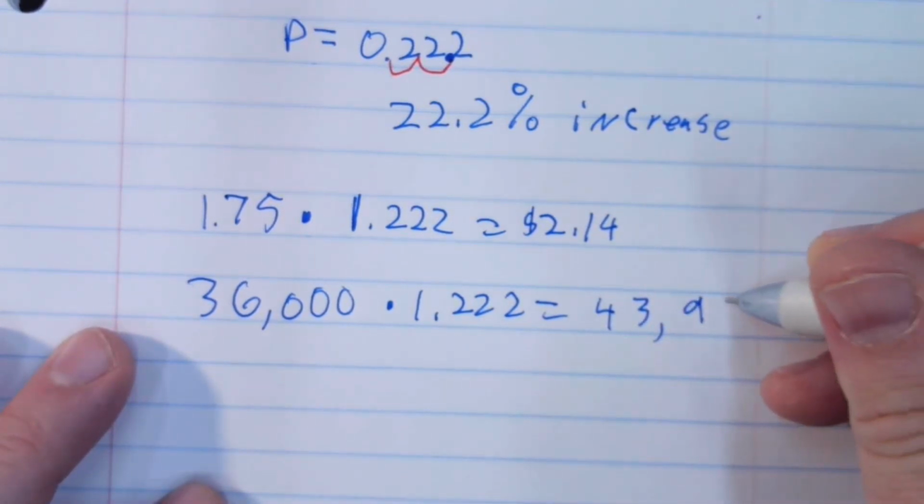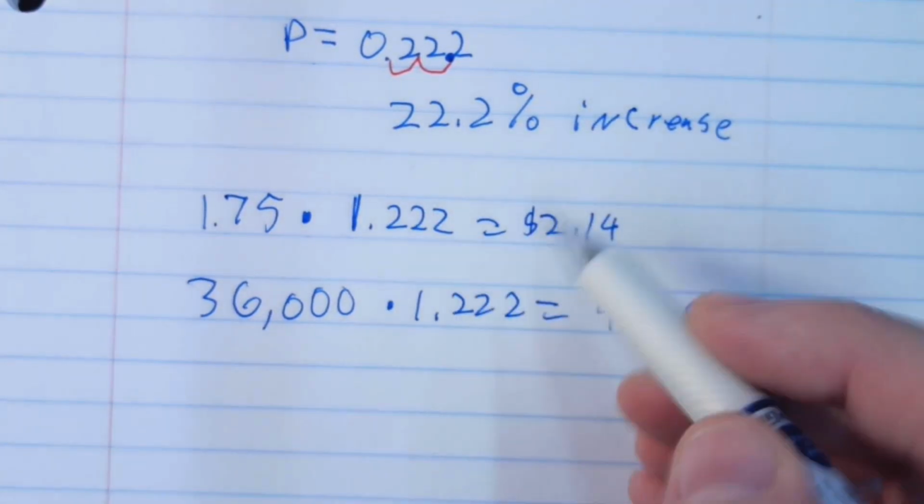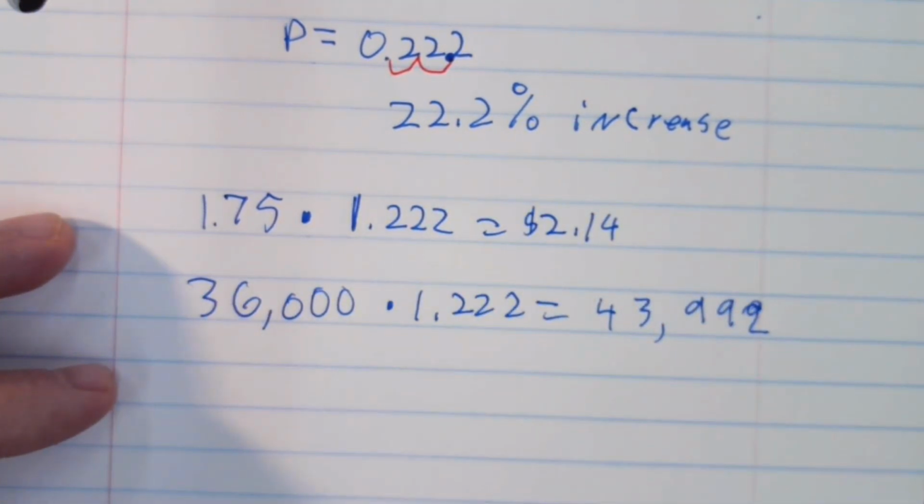So $43,992. That's a lot more money, isn't it? Yeah. Okay, so 22% would be bad. Normally, like, 2 or 3% would be okay. So that's kind of how we use it. We're not using it today. We're just finding it. But I just wanted to show you what we do.